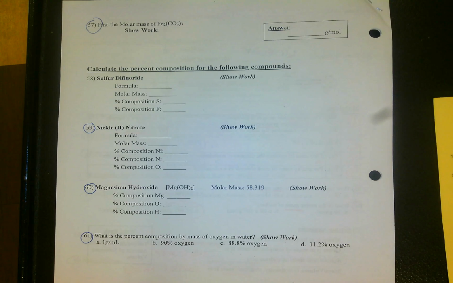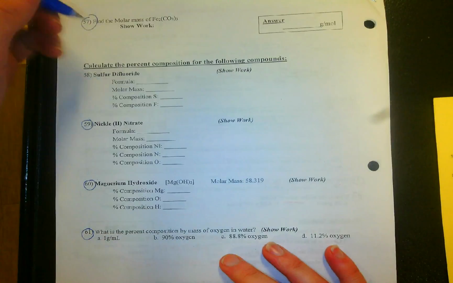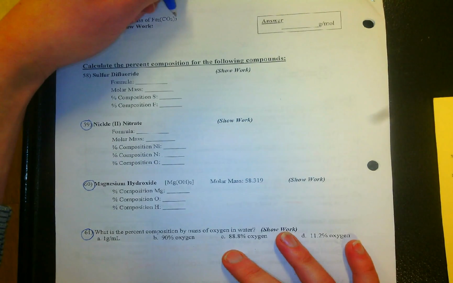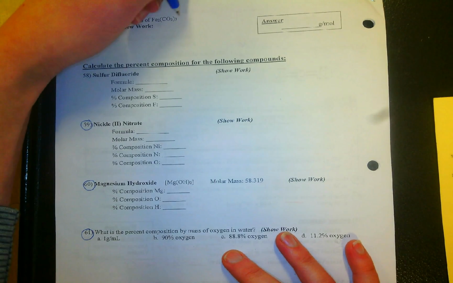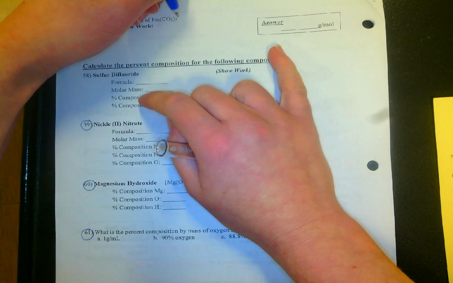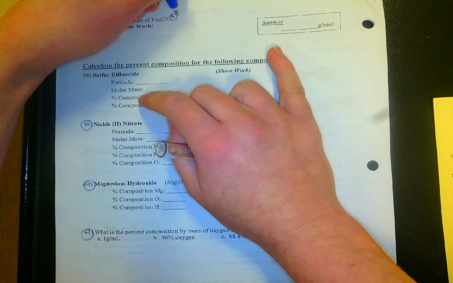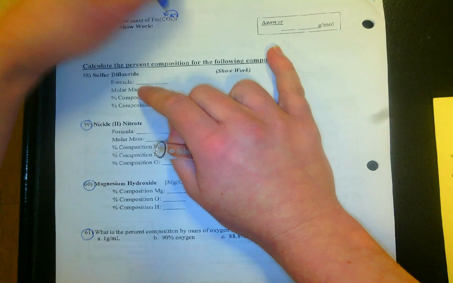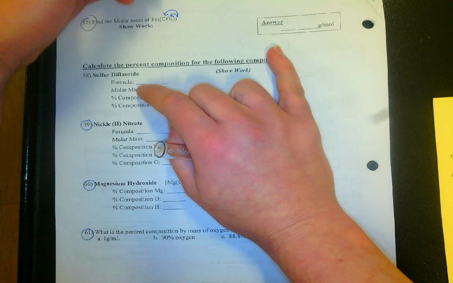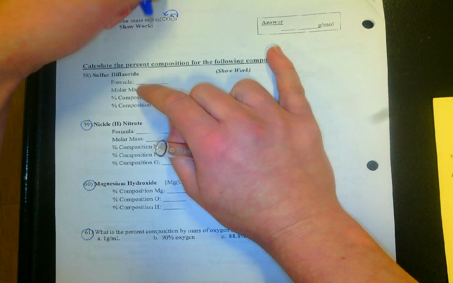Okay, so for this first problem, it says find the molar mass of Fe2(CO3)3, and there's a little subscript 3. The first thing you want to do is take that subscript and distribute. Remember, if it's outside of the parentheses, it needs to go to everything inside the parentheses, but the parentheses is like a wall. After that, it stops. So this 3 distributes to the oxygen and also the carbon. To find the molar mass, we need to use all those subscripts, multiply by the subscripts, and add the whole thing together.